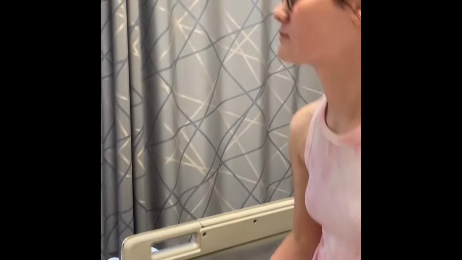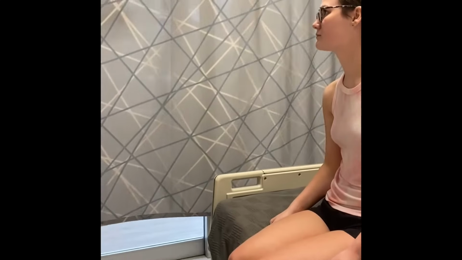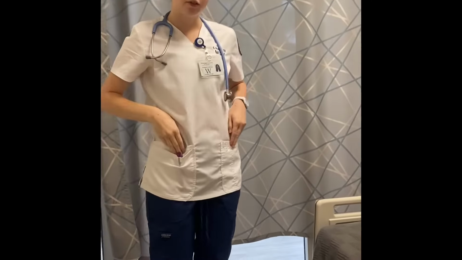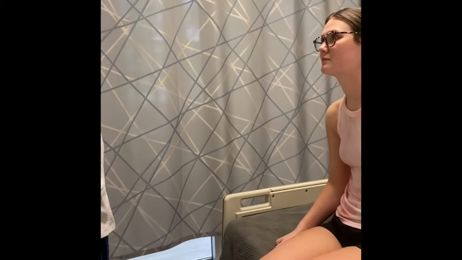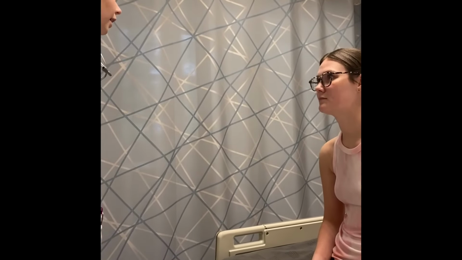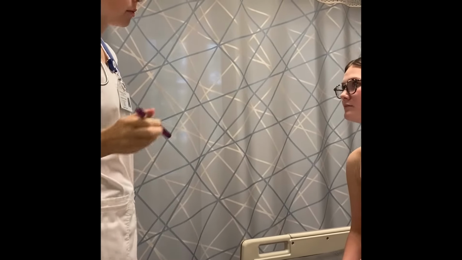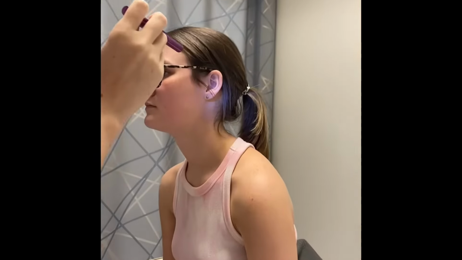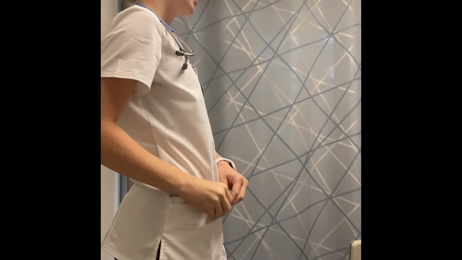Okay, I'm going to close the door for privacy again. So that concludes our eye examination. So now we're going to move on to the ears. So the ears are symmetrical. They're aligned with the outer canthus of the eye. So I'm going to inspect them. Okay, so they're free of any lesions, drainage, redness. I do note that she has one piercing bilaterally in both ears.